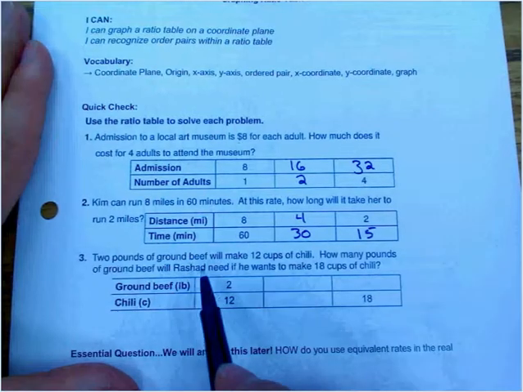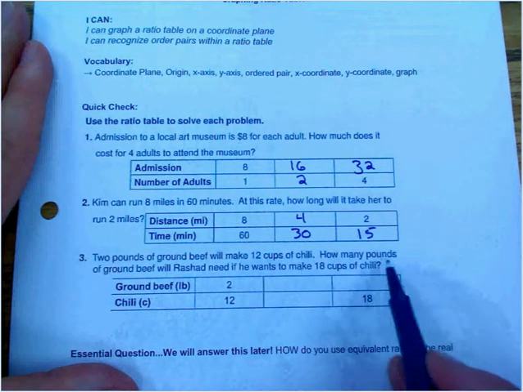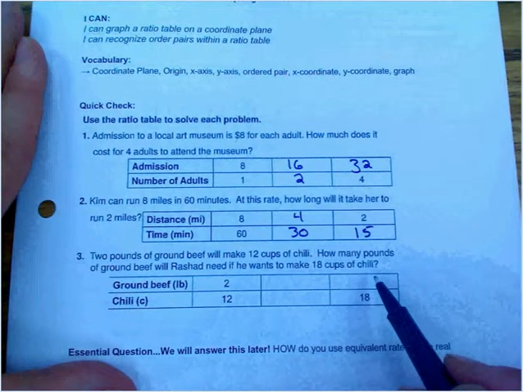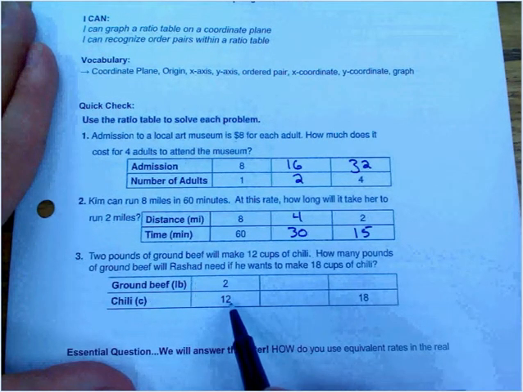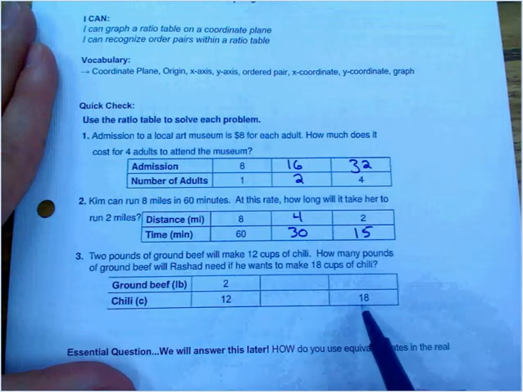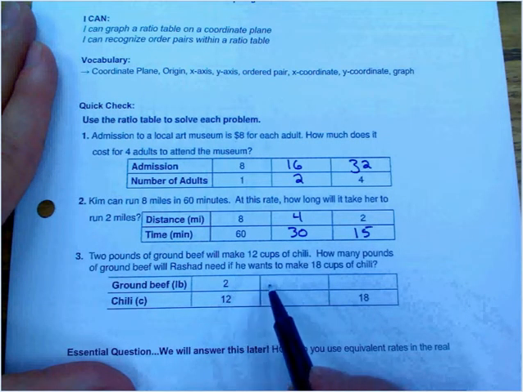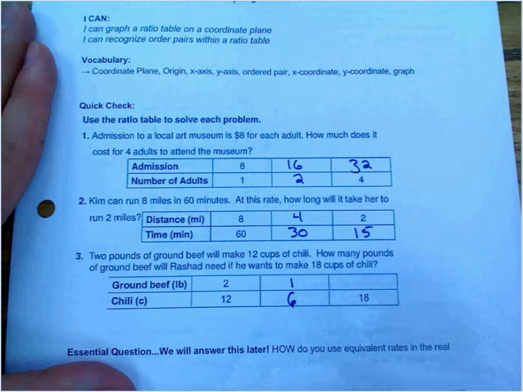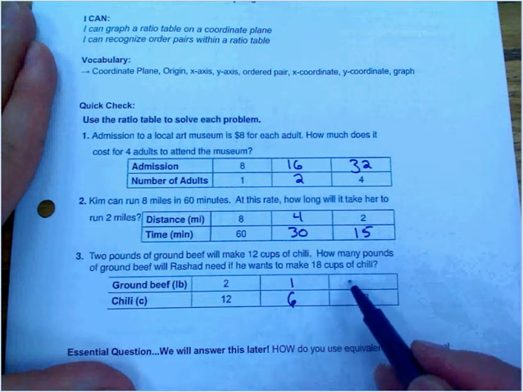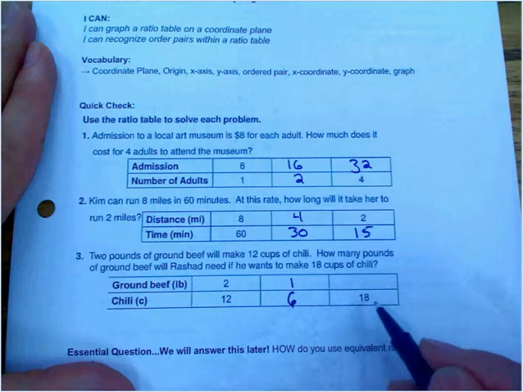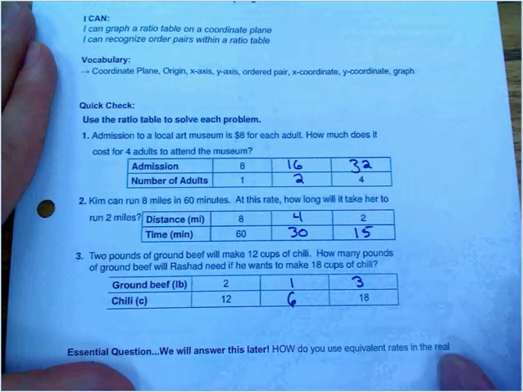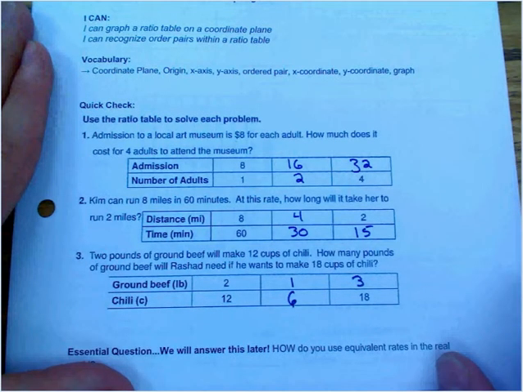Okay. 2 pounds of ground beef will make 12 cups of chili. How many pounds of ground beef will Rashad need if he wants to make 18 cups of chili? Okay. 12 can't multiply evenly into 18, so we're going to scale down to 1 pound of ground beef for 6 cups of chili. Then we're going to multiply that by 3, because we know 6 times 3 is 18, and we get 3 pounds of ground beef for 18 cups of chili. All right.